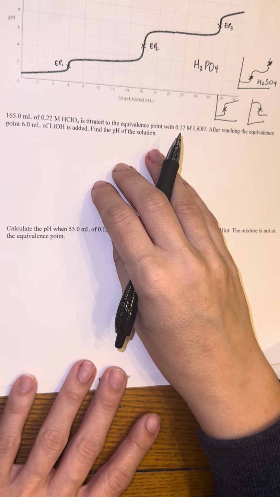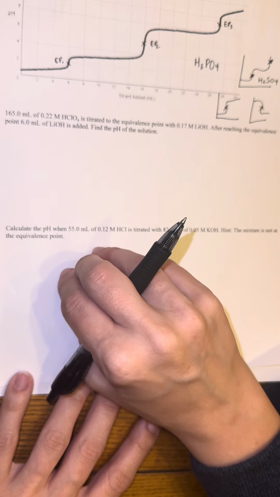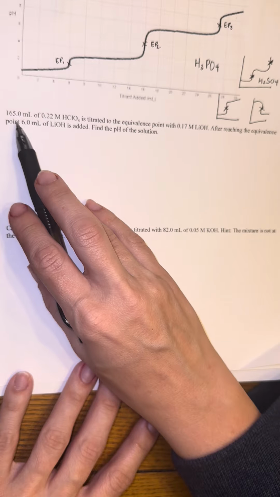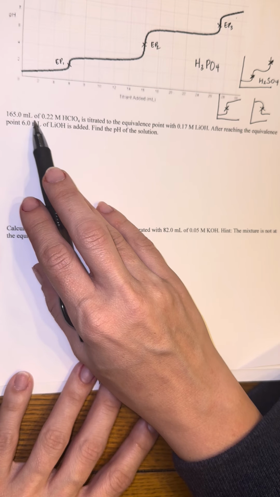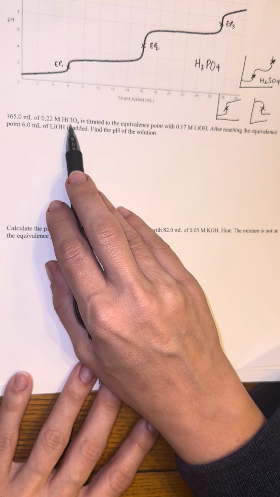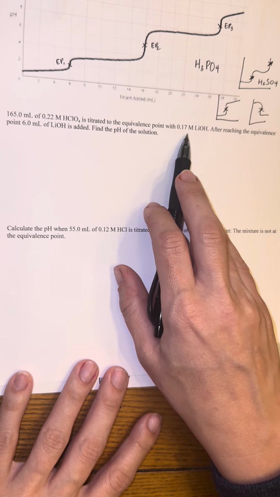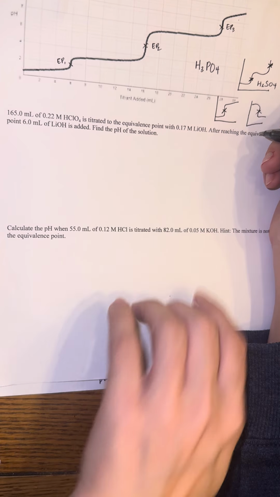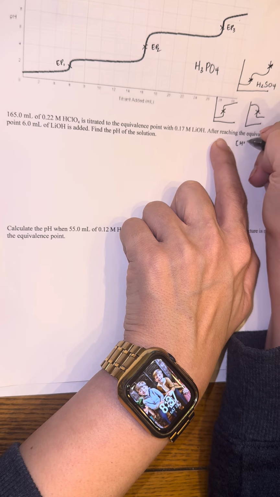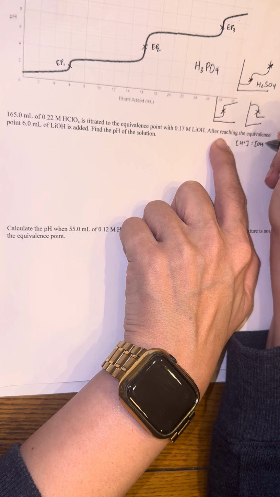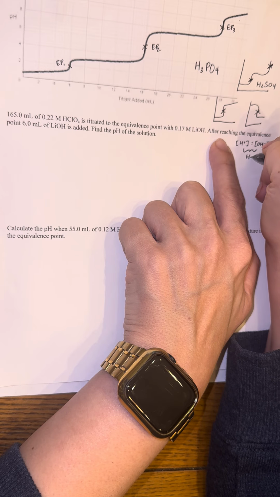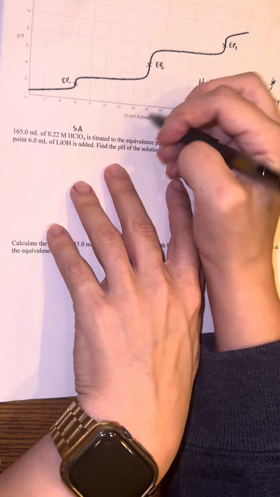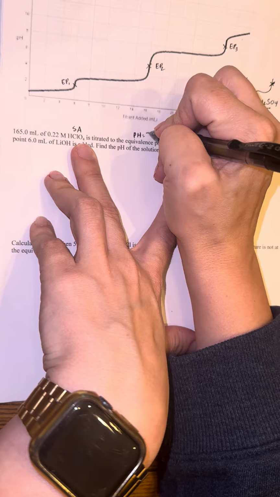Okay, in addition to answering questions on titration curves, you're also going to have to do calculations, and these are still along a titration curve, we just don't have a graphic to go off of. So in this question, we have 165 milliliters of 0.22 of this strong acid. It's titrated to the equivalence point with this strong base. After reaching the equivalence point, remember, your hydrogens have canceled out with your hydroxides. That's where they're equal, and so they all went and made water. So when you have this strong acid and this strong base, at the equivalence point, our pH should be 7.